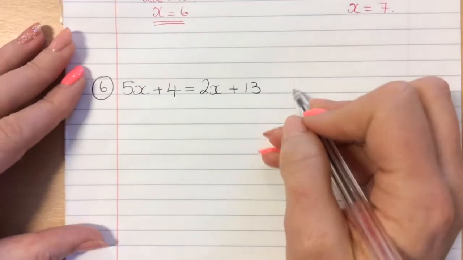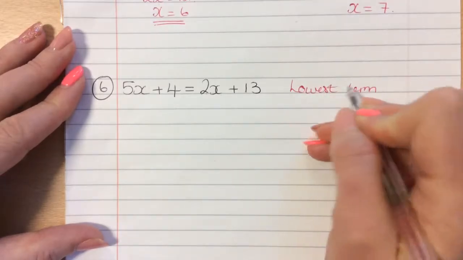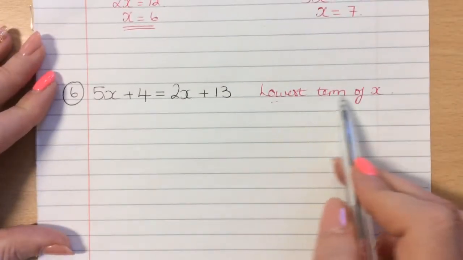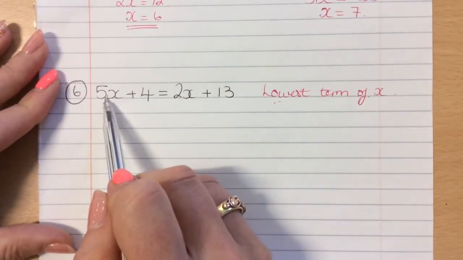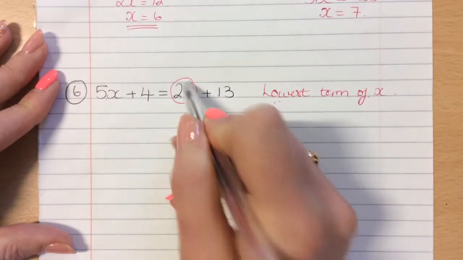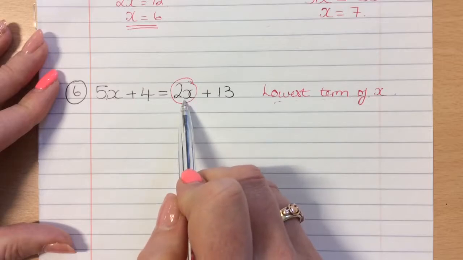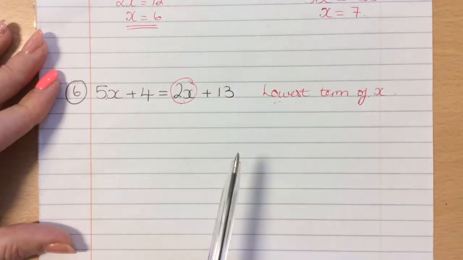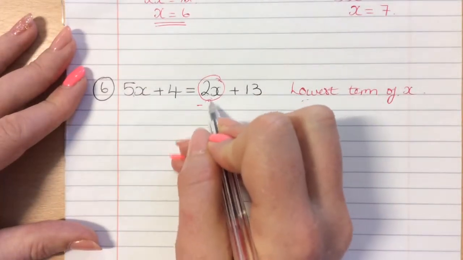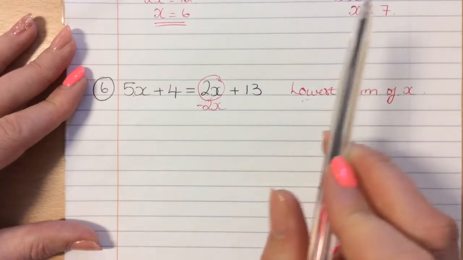Now the first thing we do is we find our lowest term of x. Our lowest term of x. So which is lower, 5x or 2x? I would say 2x, definitely. Now I need to get this to go to 0. I need to eliminate it so it's no longer on the right-hand side of my equation. So to do that, I'm going to take away 2x. And then this 2x has gone to 0.